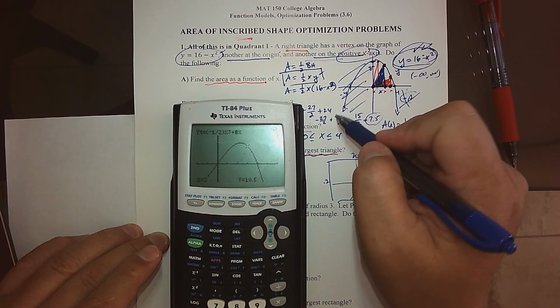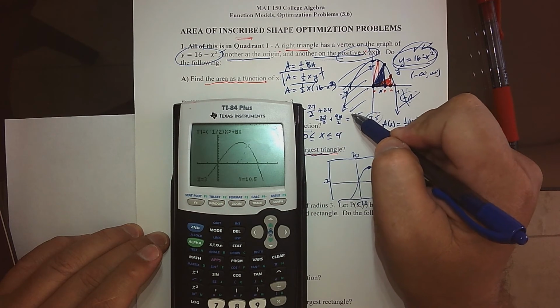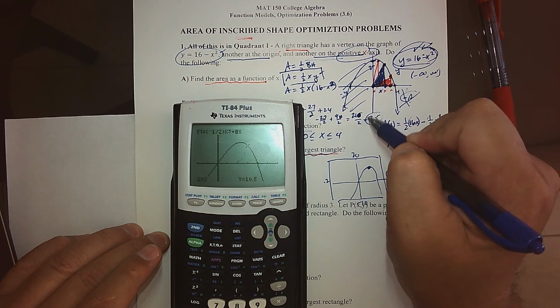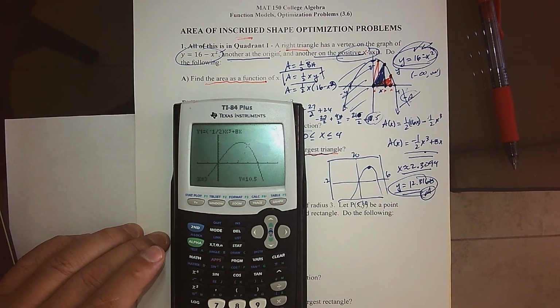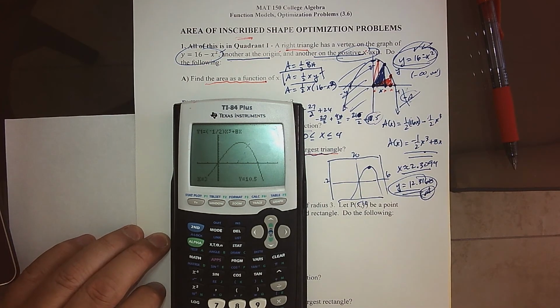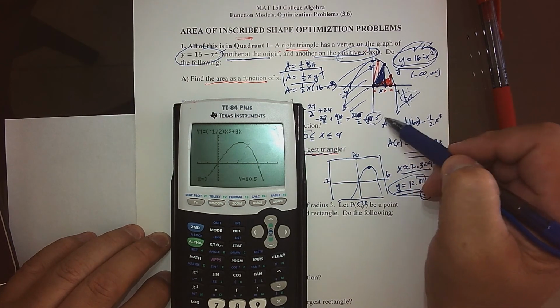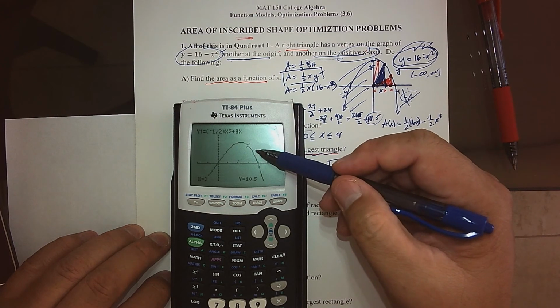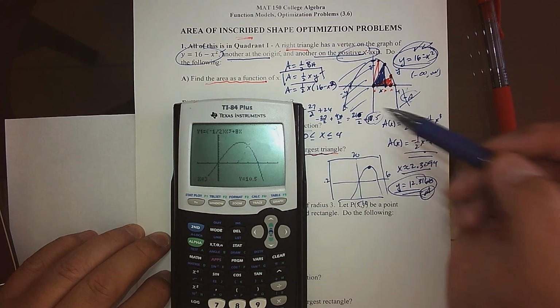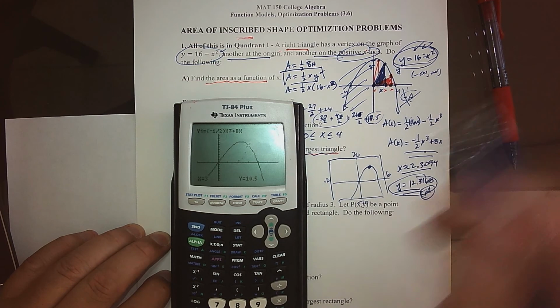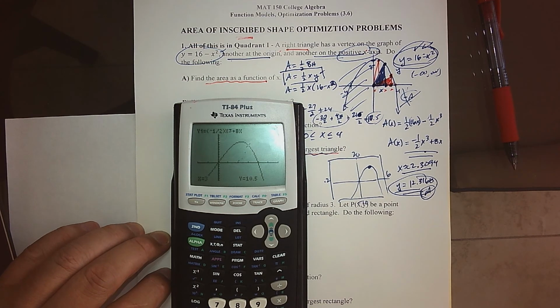I know why. 48 take away 27 is 21. You guys are probably screaming at me. Unfortunately, if we were in a class, you guys could have told me that right away. So 21 over 2 turns into 10.5. So now my picture matches my math, especially after I did that subtraction right. Yes, 48 take away 27, it's 21, not 15. I don't know what I was thinking.